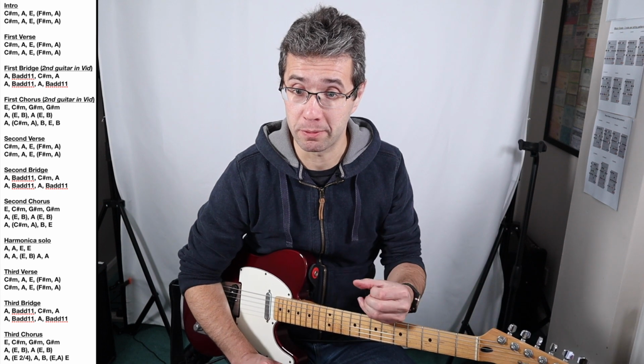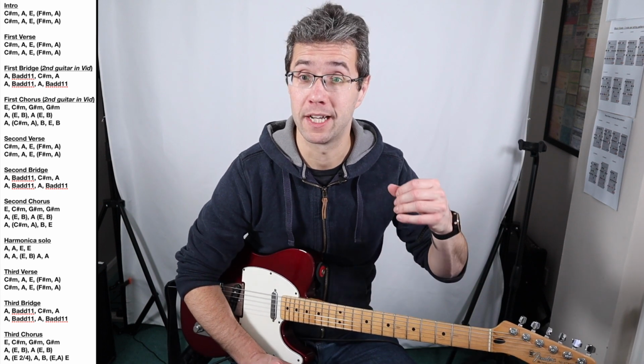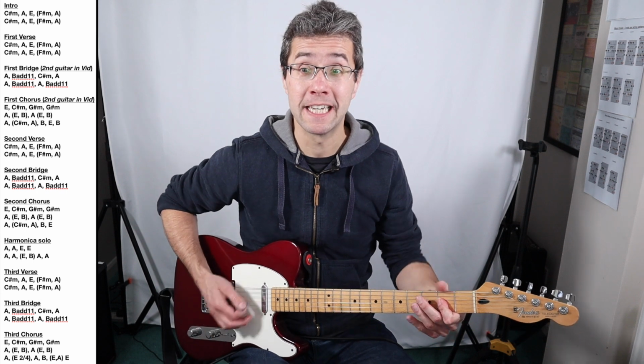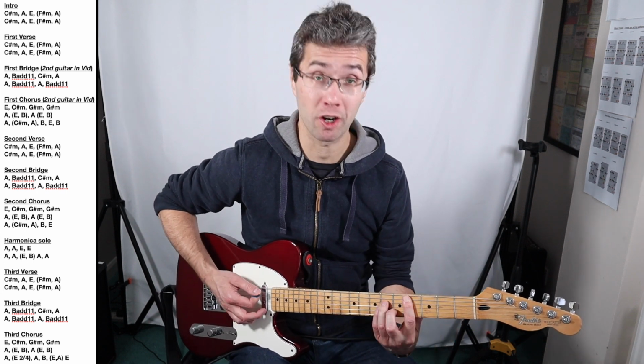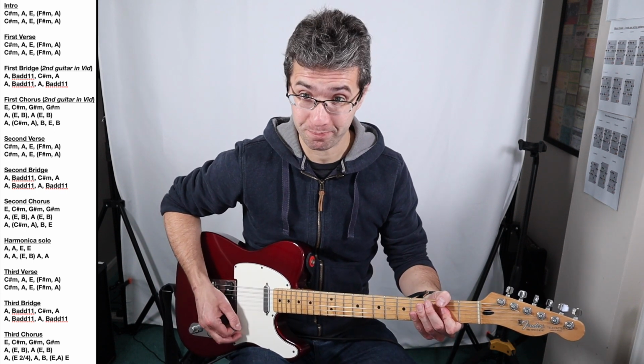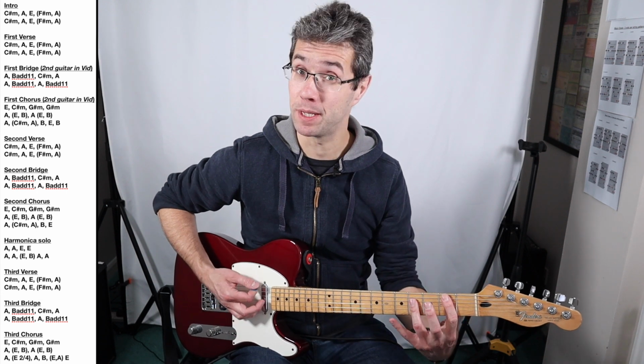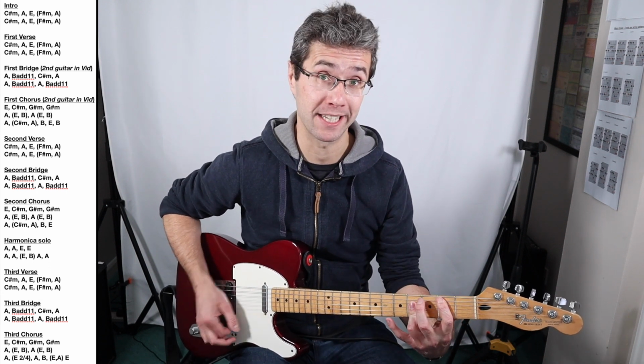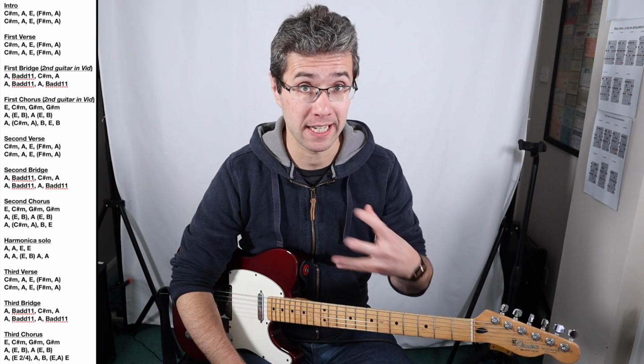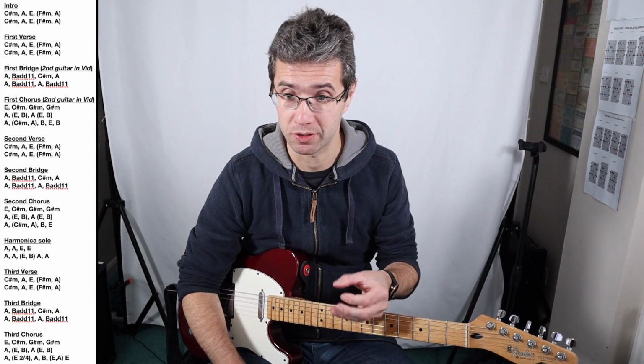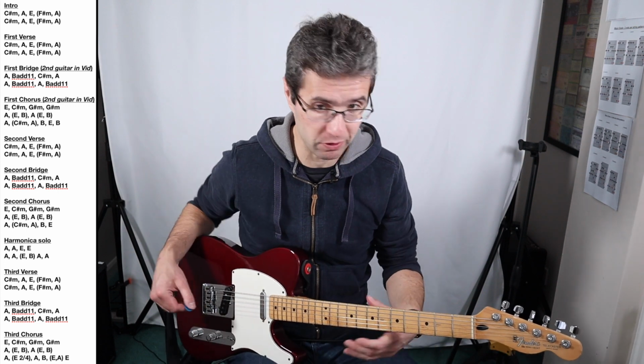Again, all the bridges are pretty much the same in structure. You've got A major, B major, C sharp minor, A, and then A, B, then A, and then B. So 8 bars, and it's exactly the same for the first, second, and third bridge. Again with the same strumming pattern that we've just done for the verses.